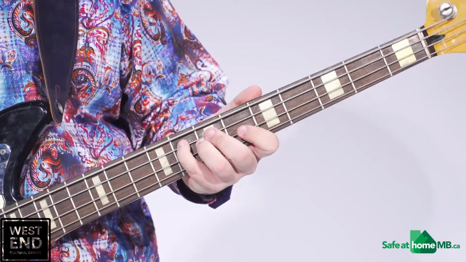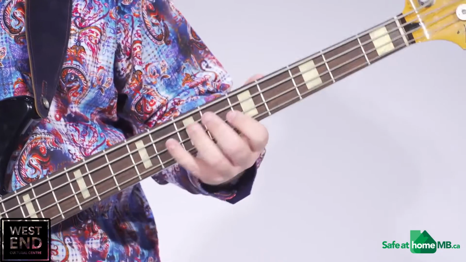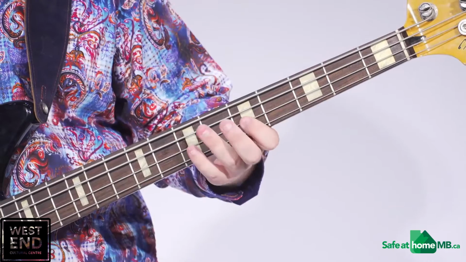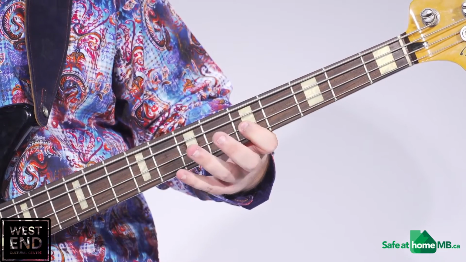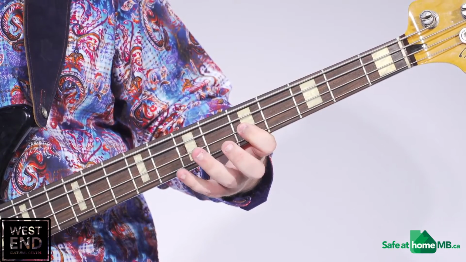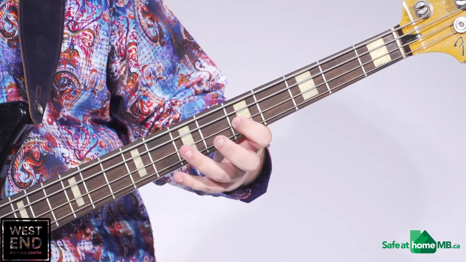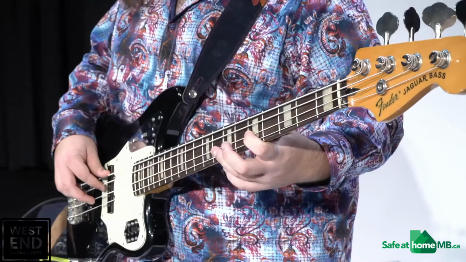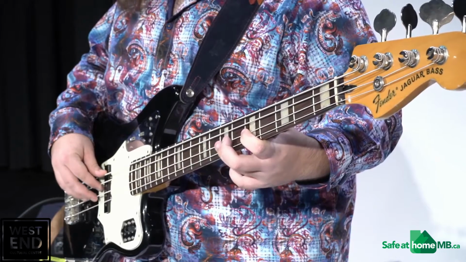And now we're going to jump down to the D string and go for the G on the 5th fret. And now we're going to go for the A octave on the 7th fret of the D string.